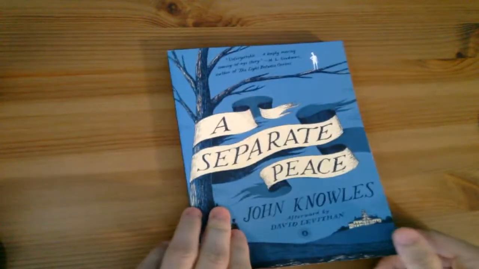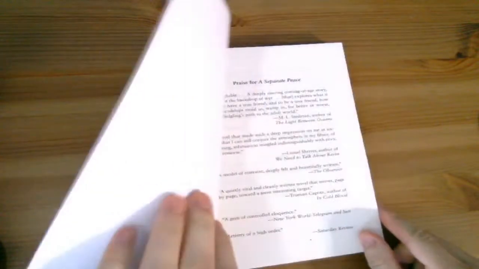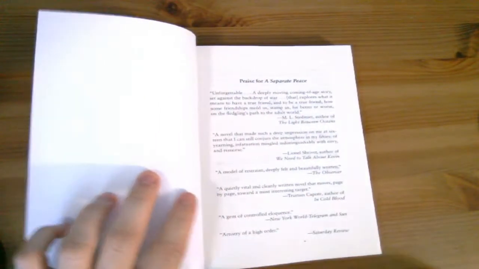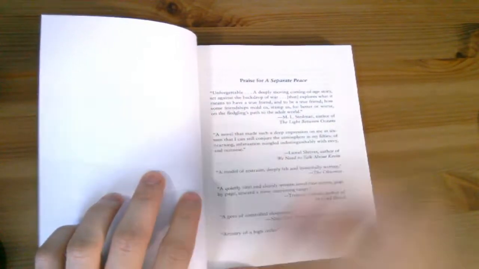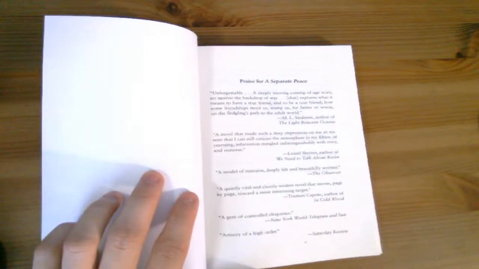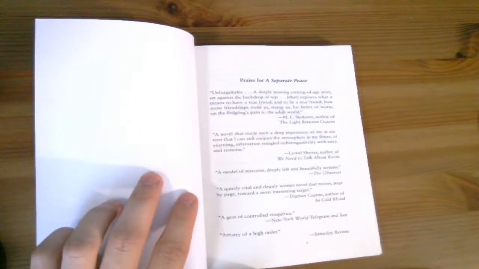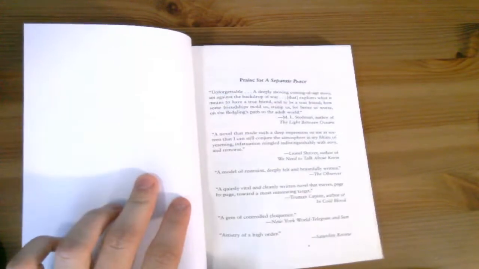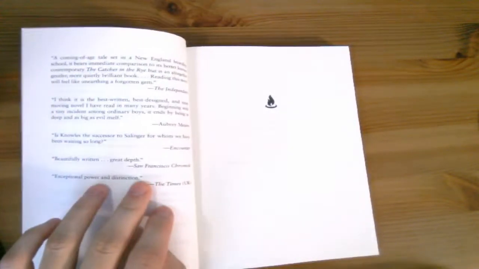So, to begin. Various praise for A Separate Peace, the exact same people that were on the back page. A gem of controlled eloquence, according to New York World Telegram and Sun. Artistry of a High Order, according to Saturday Review.